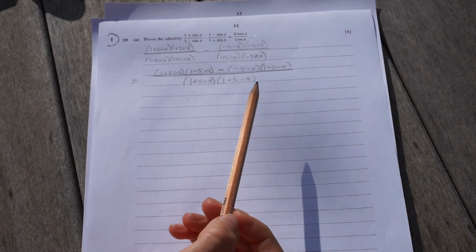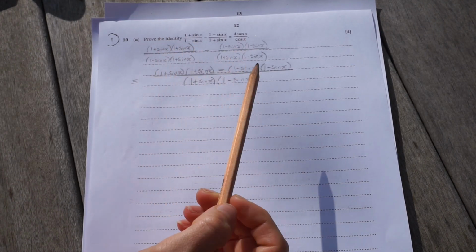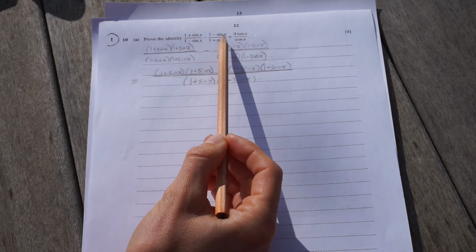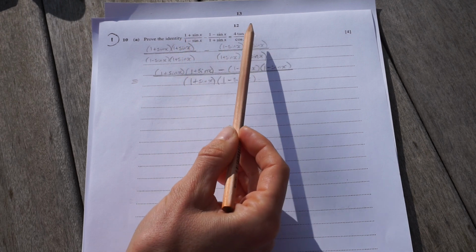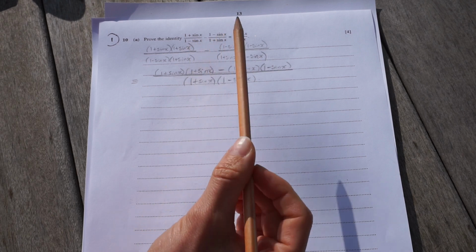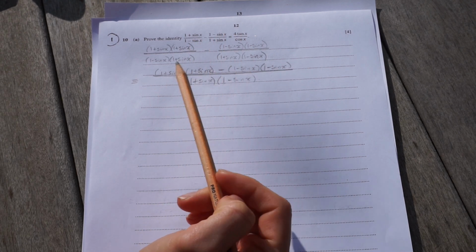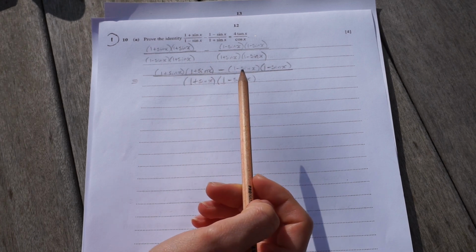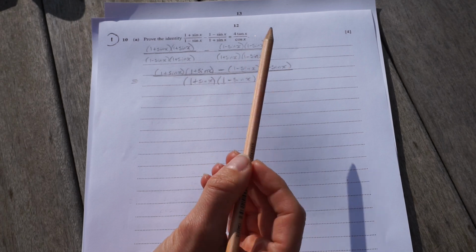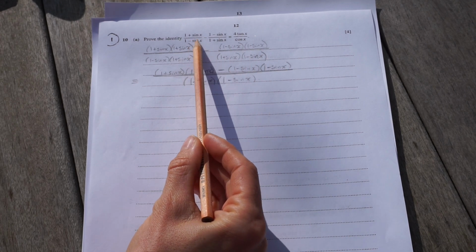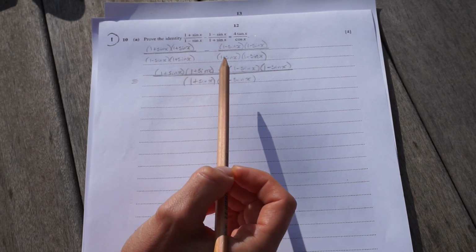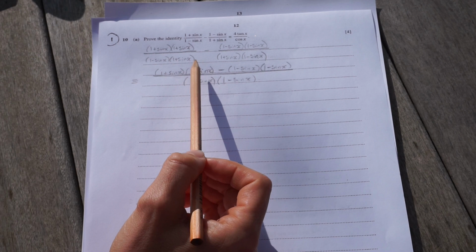In this first question, it says, prove the identity. So what I'm going to do is manipulate the left-hand side of the identity so that it equals the right-hand side. You can see on the left-hand side, we're subtracting two fractions. Just like when you usually subtract fractions, you need to find a common denominator before you can subtract them. To do that, I need to multiply these two denominators together, or if you like, we're cross multiplying. So that's the first step, which I've written down already.